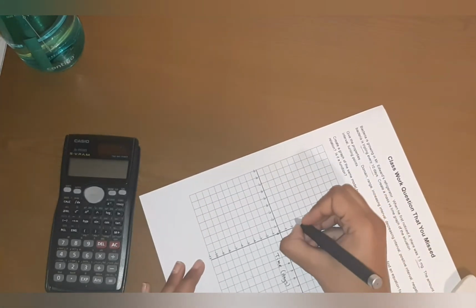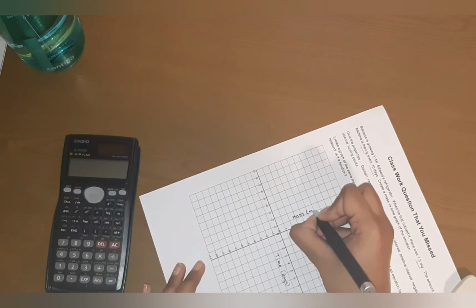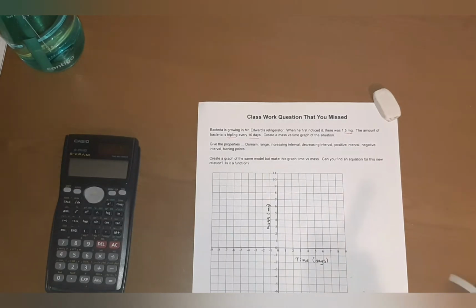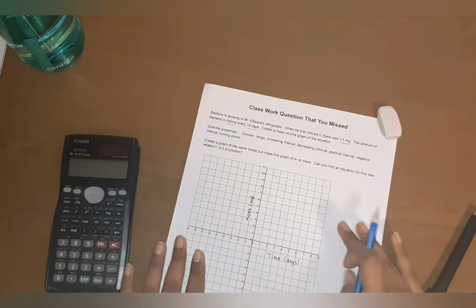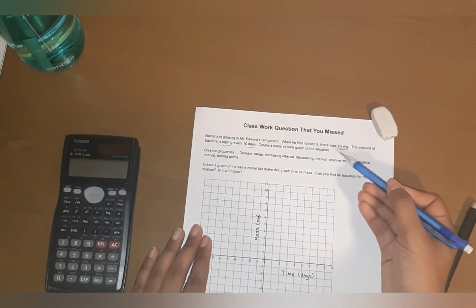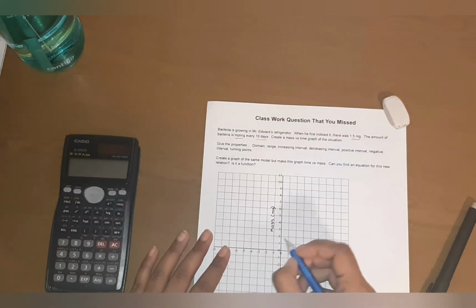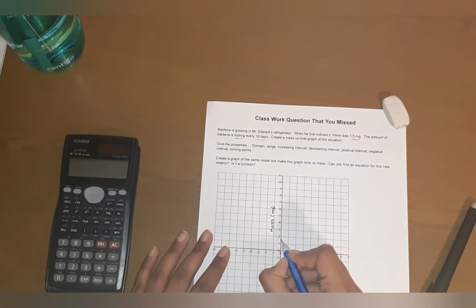And then this is going to be our mass, and it's in milligrams. Okay, so now we have an initial amount at 0 time, or 0 days. So that's going to be our y-intercept of 1.5 milligrams, just right here.